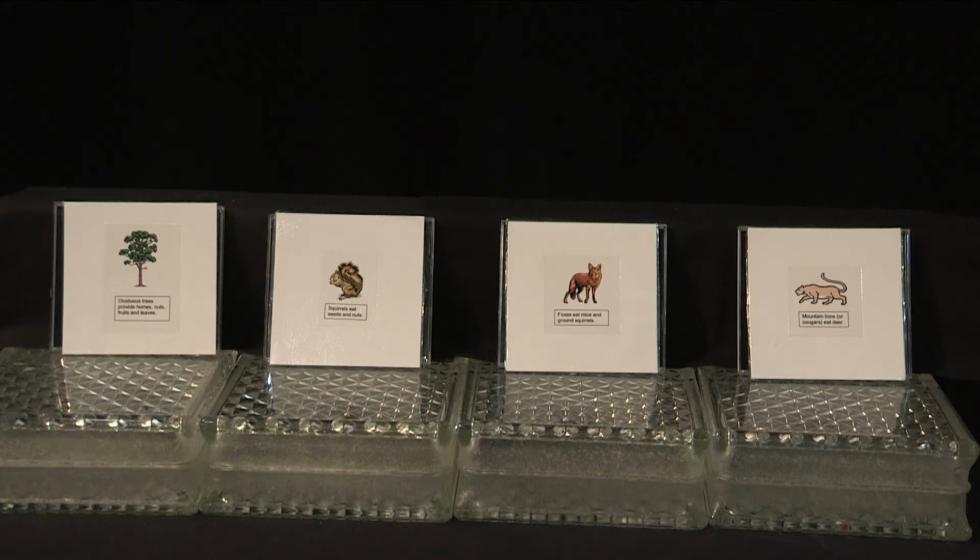So if your chosen animal is a fox, this food chain would do a good job of showing how the energy of the sun is passed from the tree to the squirrel and then to the fox. Now, since the fox is not an apex predator, we included a cougar as a tertiary consumer, eating the fox.